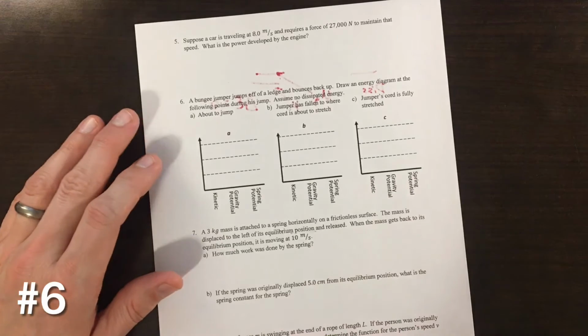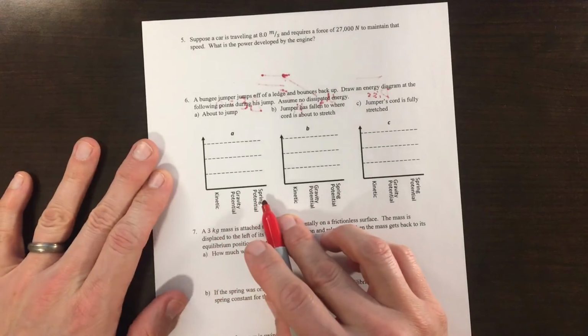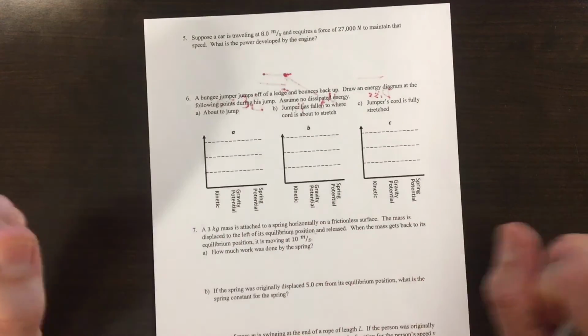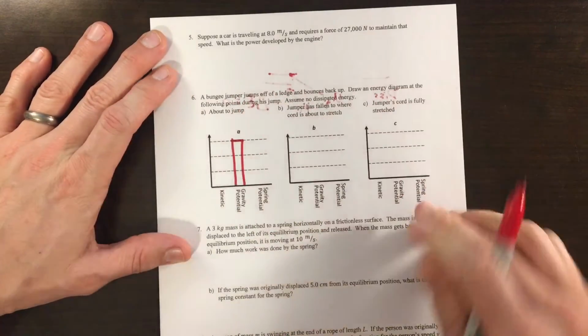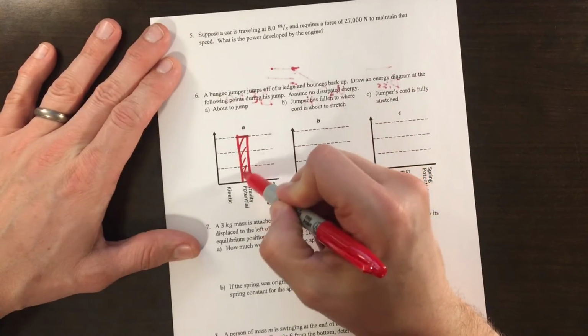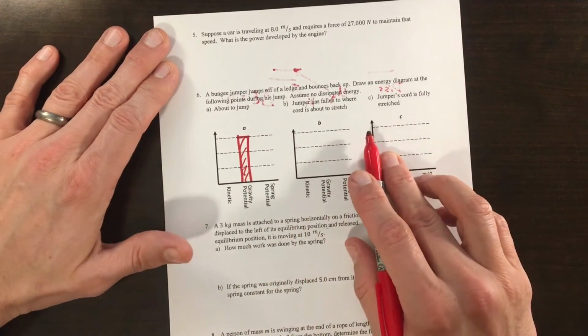Number 6 on the back. It says a bungee jumper jumps off of a ledge and bounces back up. Draw an energy diagram for the following points in his jump. Assume that there is no dissipated energy. About to jump means he's at the top of his path. He's not moving, and he doesn't have any spring energy because the bungee cord acts as a spring. So he has all gravitational potential energy. When the jumper falls, where the cord is about to stretch.